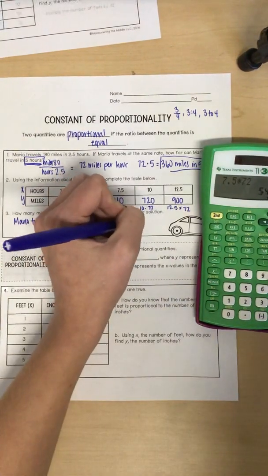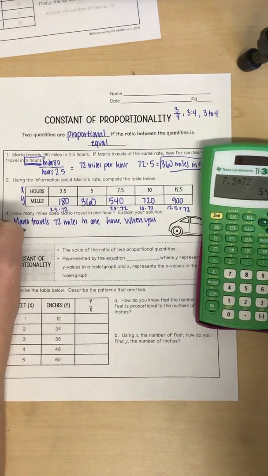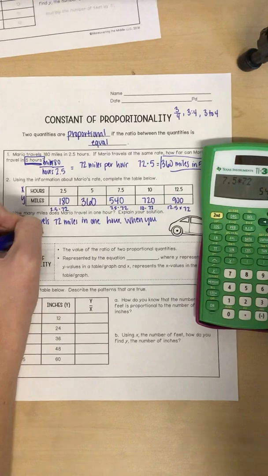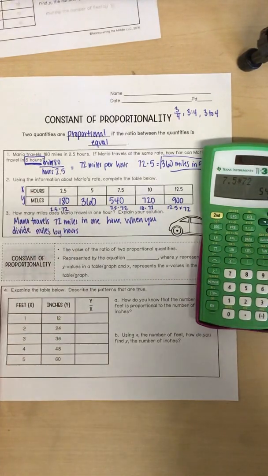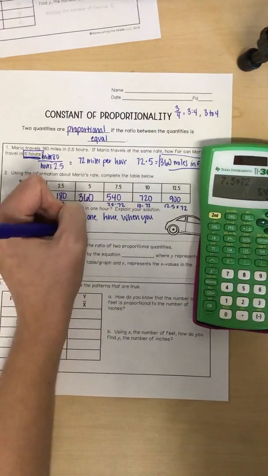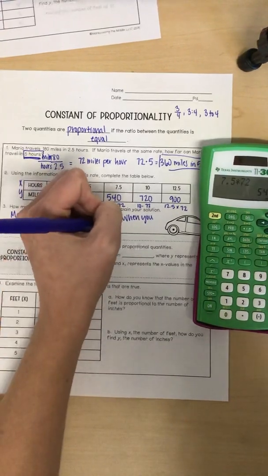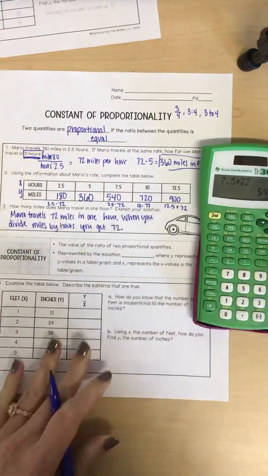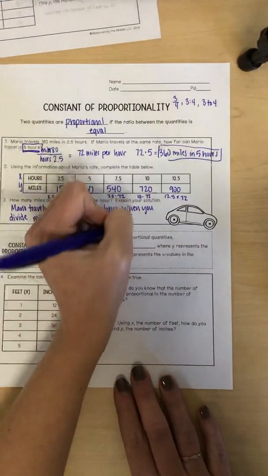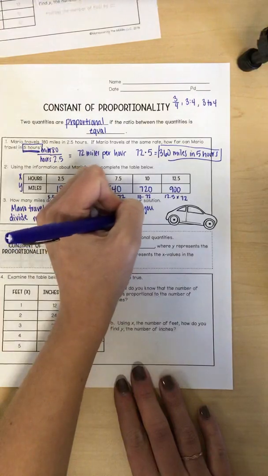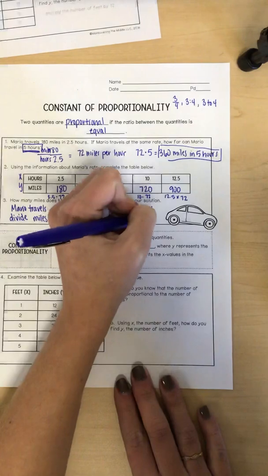So when you divide miles by hours, you get 72. And then here we can just show our work again. 180 divided by 2.5 equals 72.